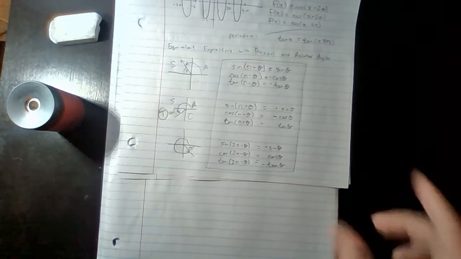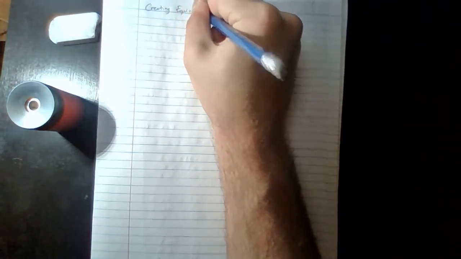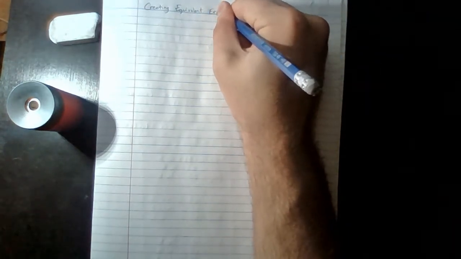So turn the page here, creating equivalent expressions with odd and even functions. You would have talked about odd and even functions at least, I would hope, at the beginning of the year when you were first talking about polynomial functions, and I'm assuming you've talked about them in years past. So odd and even functions, we're talking about the symmetry of the functions.